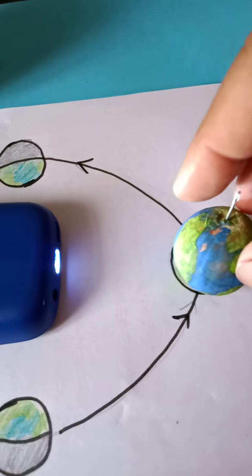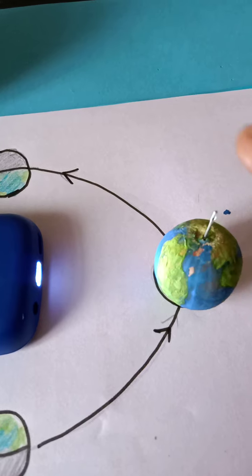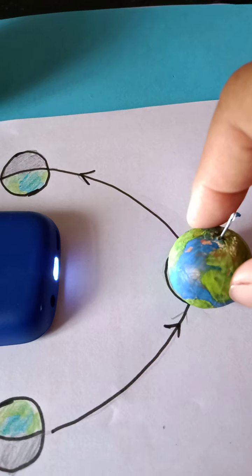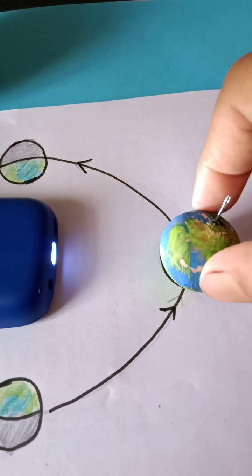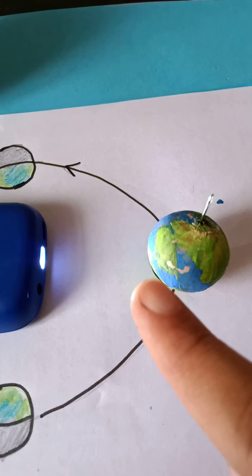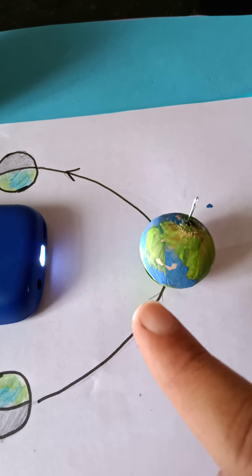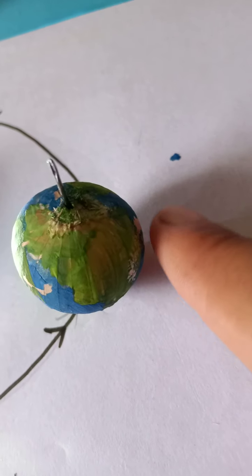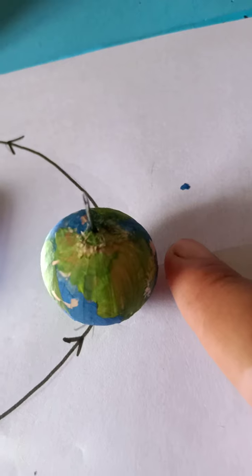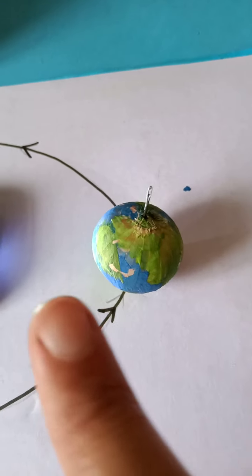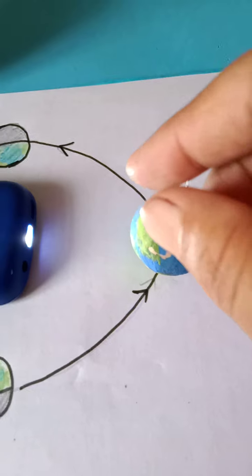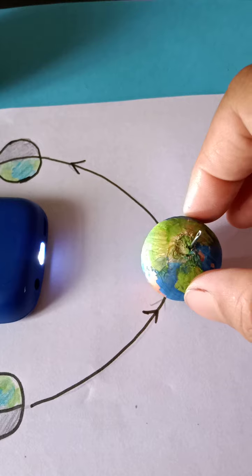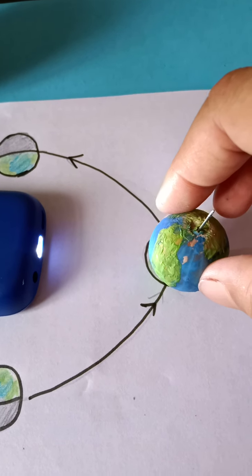Now as I said, the earth rotates on its own axis. So if the earth rotates like this, it continuously does. Now this part of the earth is daytime, and this part of the earth is dark. So this is day and this is night. This is how days and nights are formed. See, it keeps on moving accordingly and the days and the nights are formed.